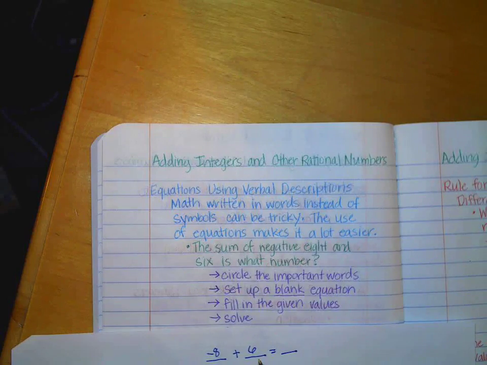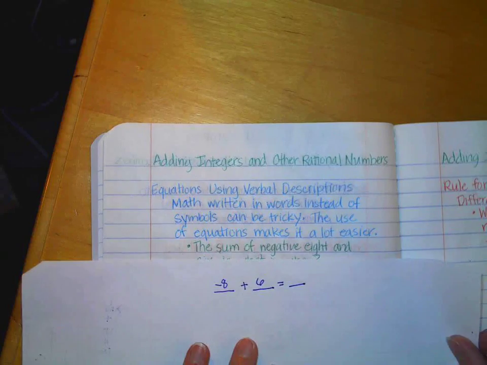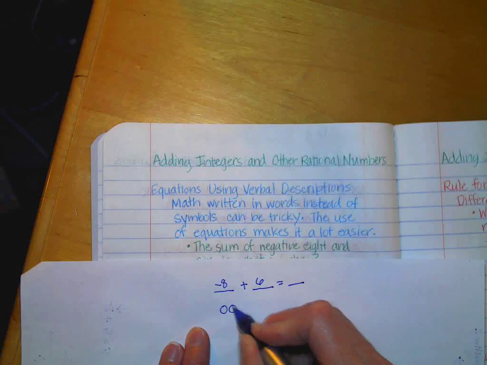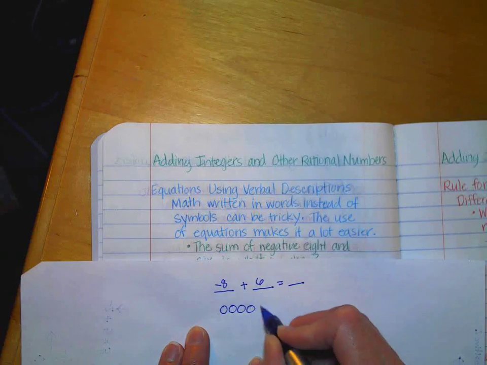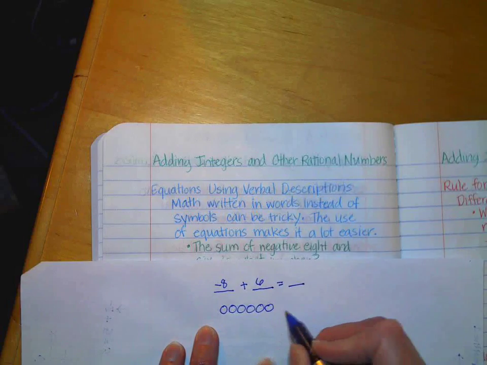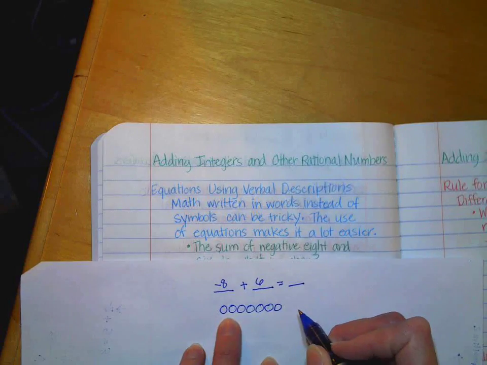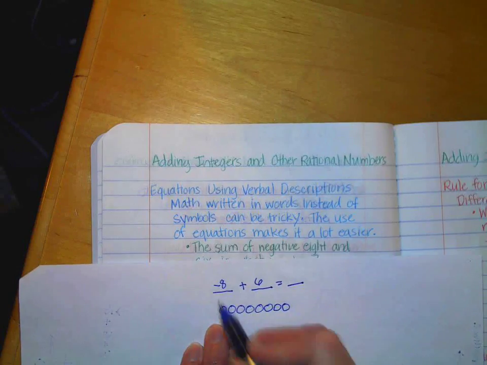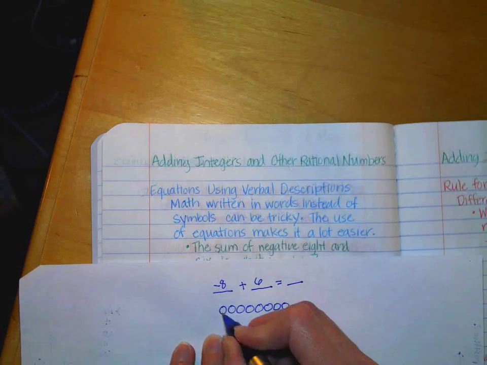And basically what you do is you draw the number of chips for the integers that you have. So let's try it. If this says -8, then I need to draw 8 circles because those represent the chips. 1, 2, 3, 4, 5, 6, 7, 8.